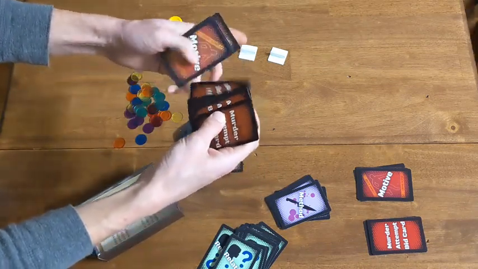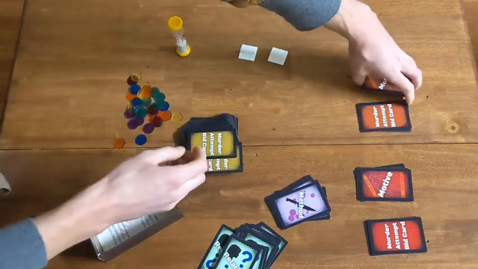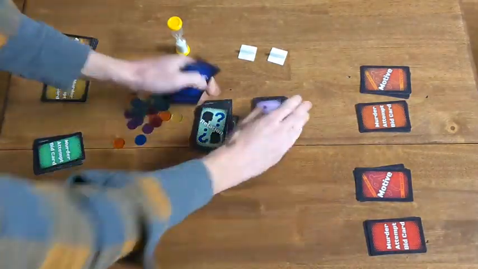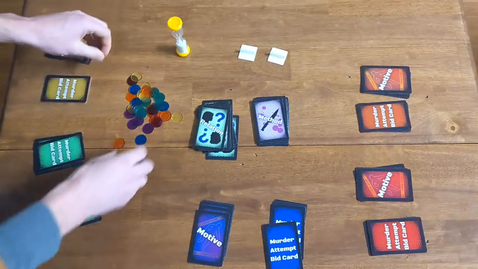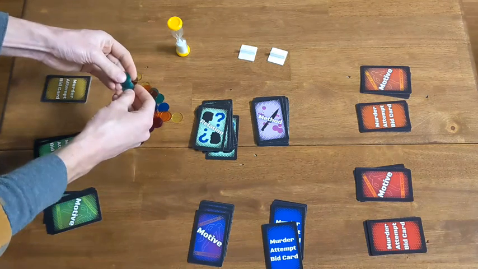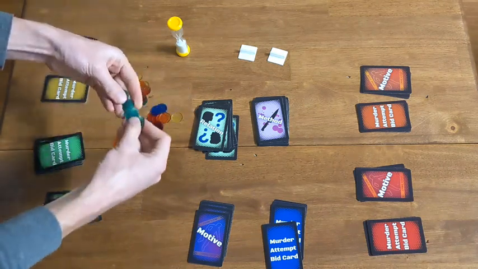Today I'm going to be showing you how to play with 5 players. You also need to give out 5 suspicion tokens to each player according to their color.